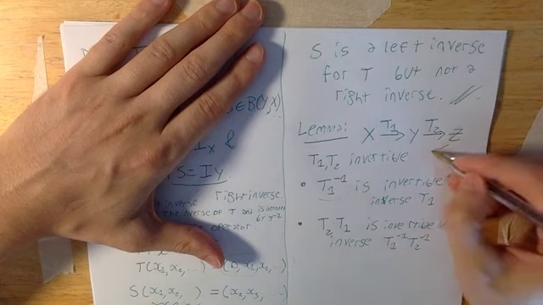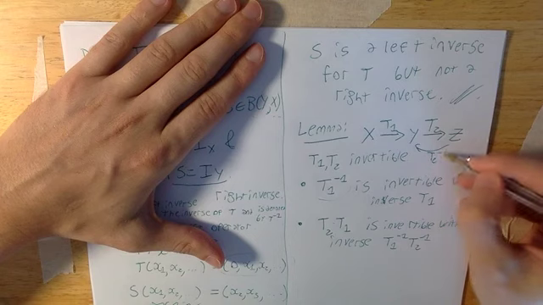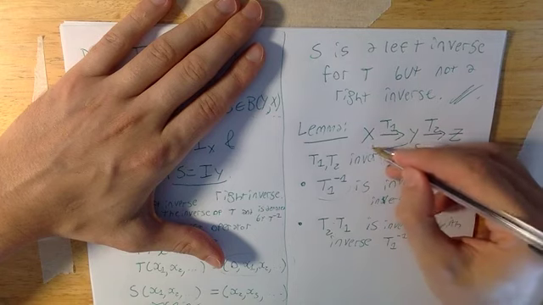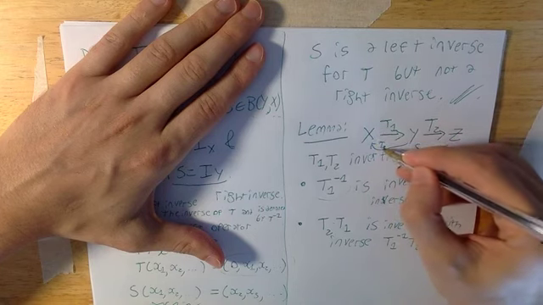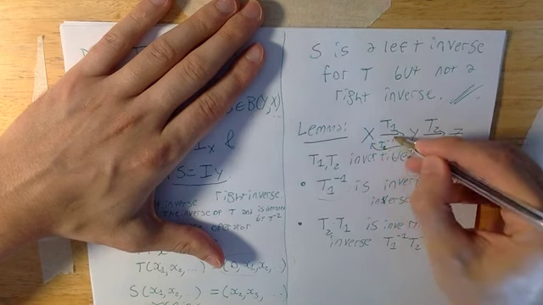So this is T2 inverse, which is going from C to Y, and this is T1 inverse, going from Y to X. If we take the composition T1 and then T2, then the inverse is going to be T2 inverse composed with T1 inverse.